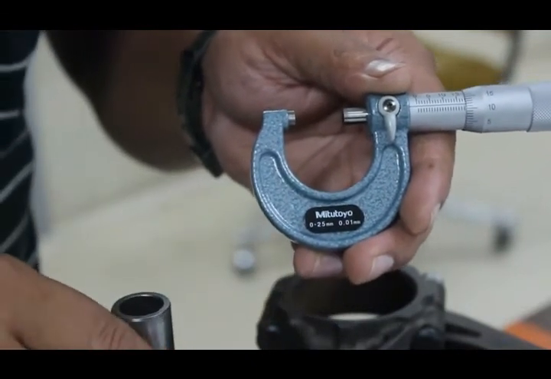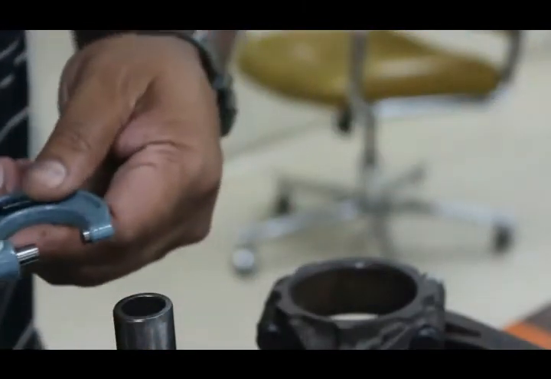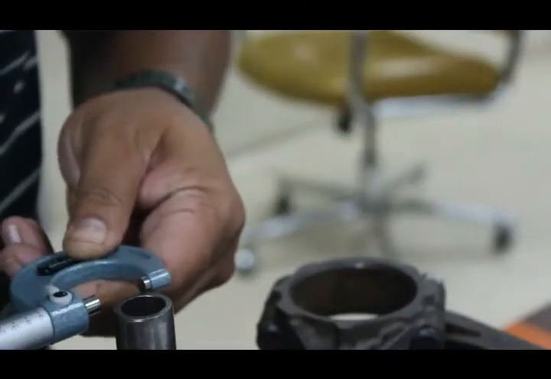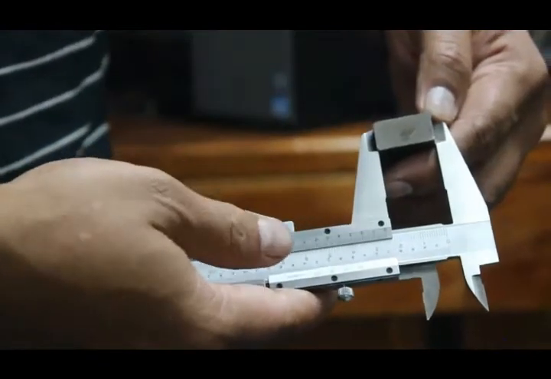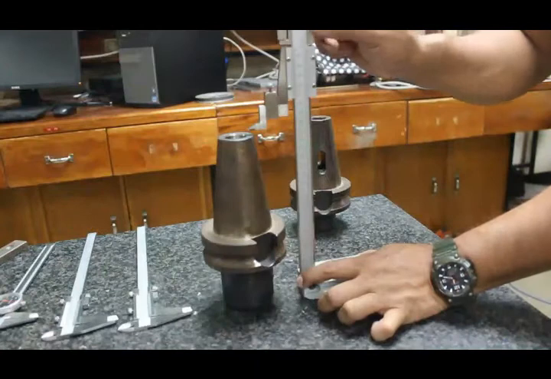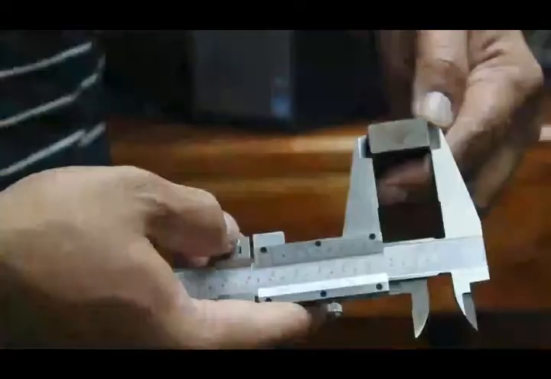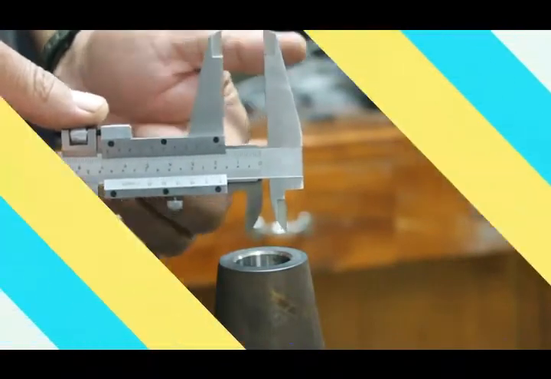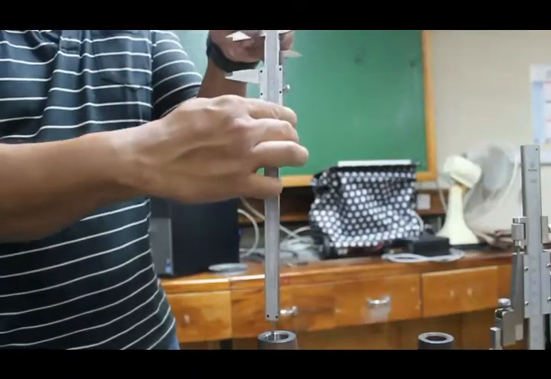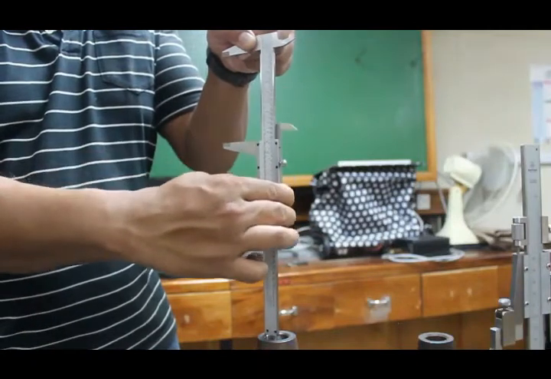Again here, the outside micrometer accuracy is 0.01 of a millimeter, and the inside bore micrometer accuracy is 0.005 of a millimeter. For the vernier caliper and the vernier height gauge, students are allowed to take different readings and understand the difference and how to properly use the vernier caliper both inside and outside, and the depth application. The accuracy of the vernier caliper is 0.02 of a millimeter.